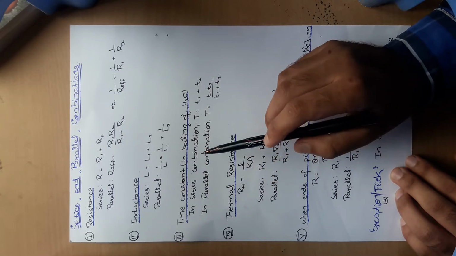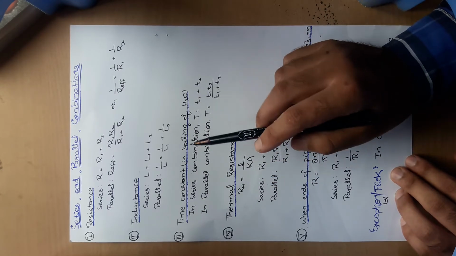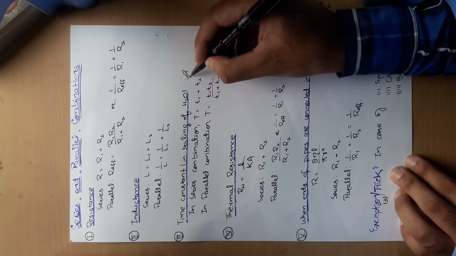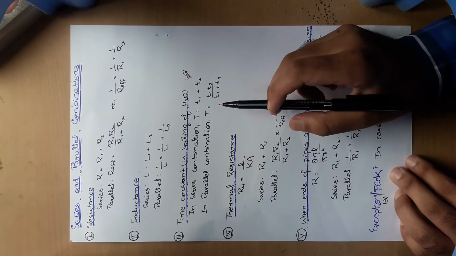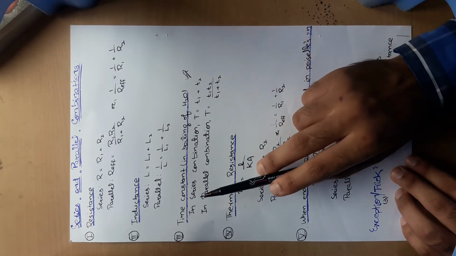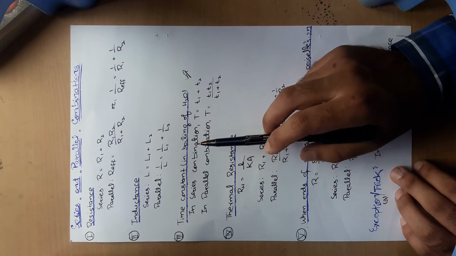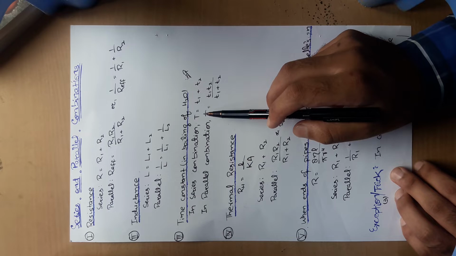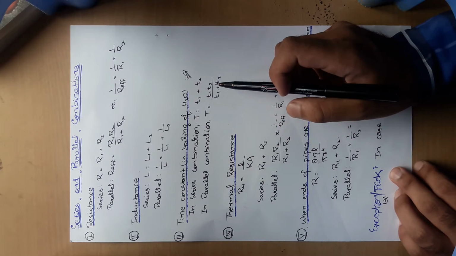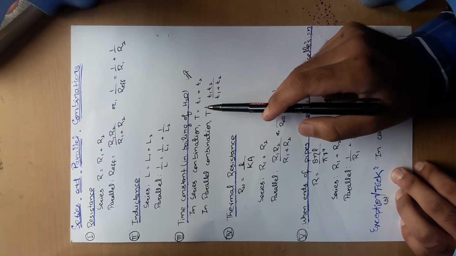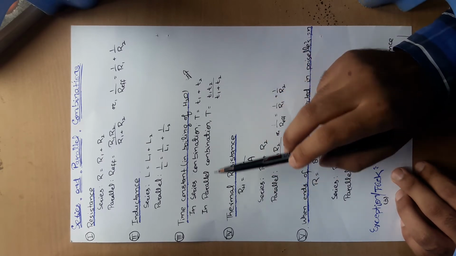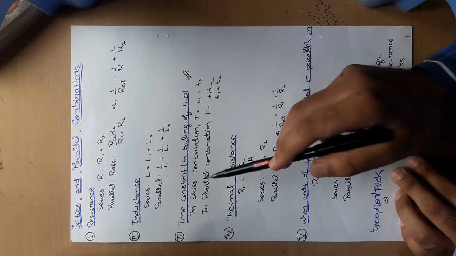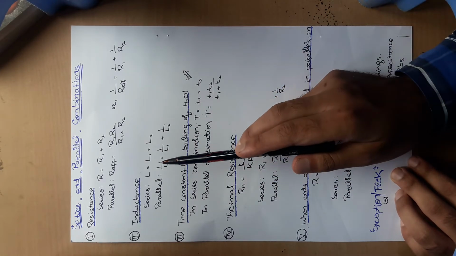Third, time constant in boiling of water. This is very important because it's often asked in entrance examinations. In time constant in boiling of water, in series combinations, T, that's the whole time, will simply be the addition of the individual times, that's T is equal to T1 plus T2. In parallel combinations, T is equal to T1 T2 divided by T1 plus T2. That is, the time constant in boiling of water is also the same as resistance.